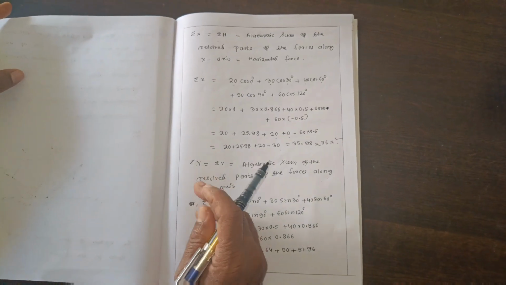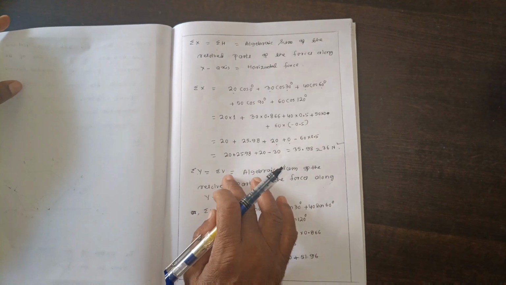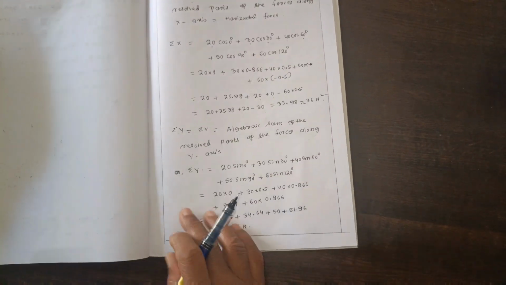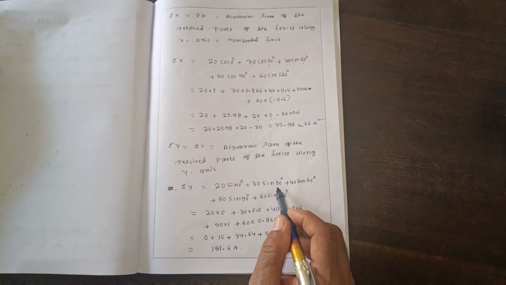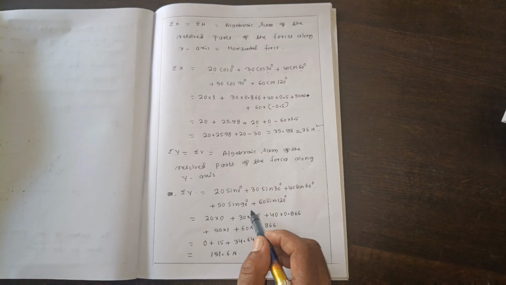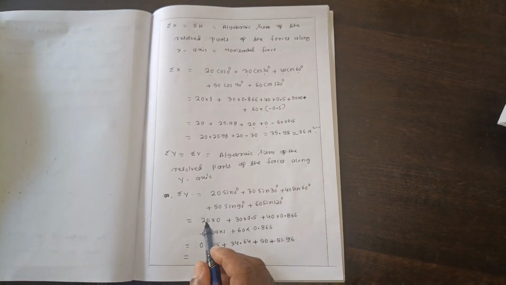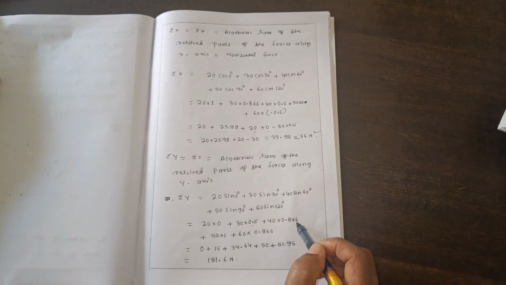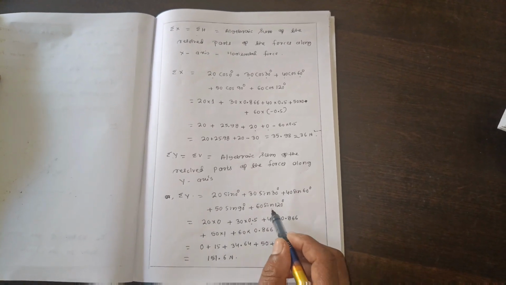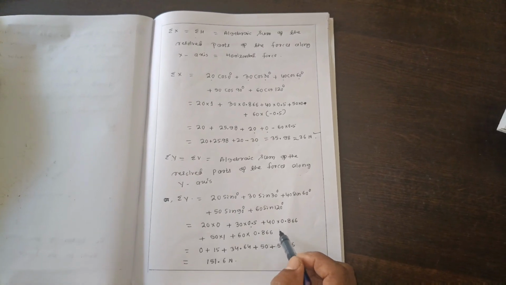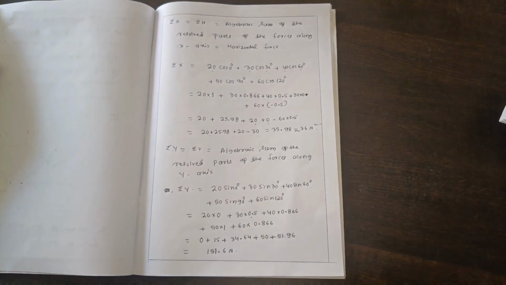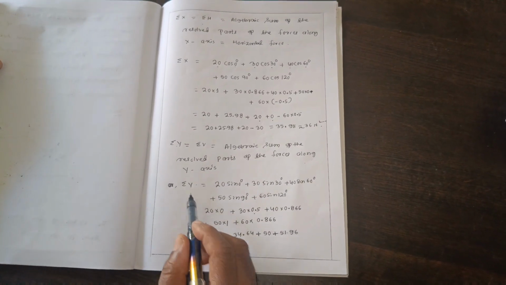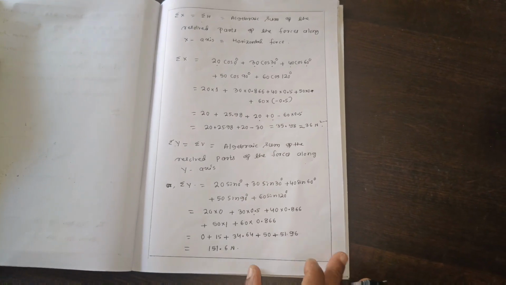Then delta y, that is vertical force, the algebraic sum of the resolved parts of the forces along y axis: 20 sin 0 plus 30 sin 30 plus 40 sin 60 plus 50 sin 90 plus 60 sin 120. sin 0 is 0, sin 30 is 0.5, sin 60 is 0.866, sin 90 is 1, sin 120 is 0.866. Be careful in this problem and use a calculator. Therefore delta y is equal to 151.6 Newtons.